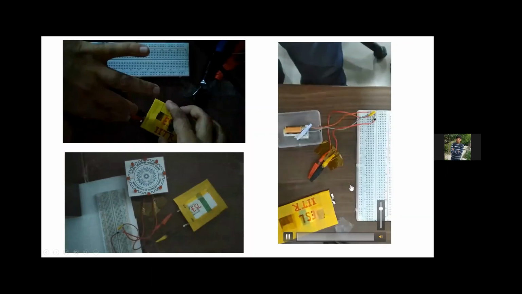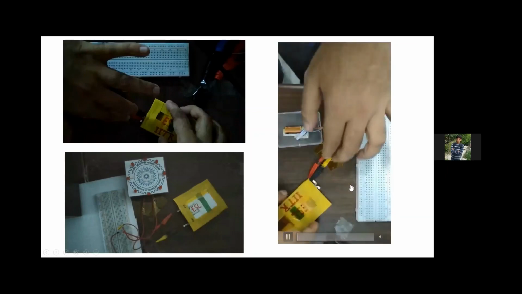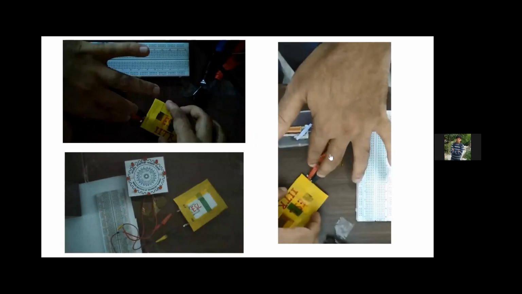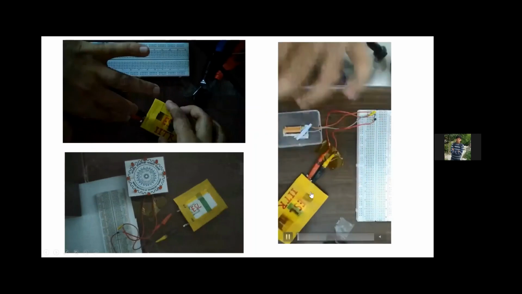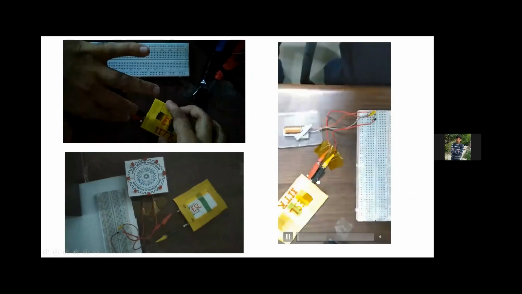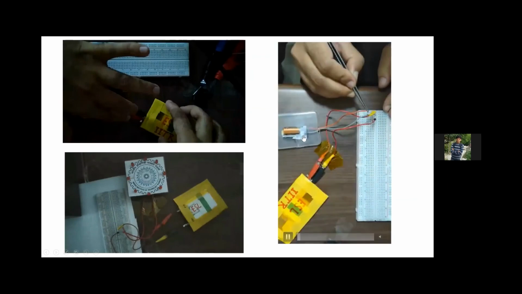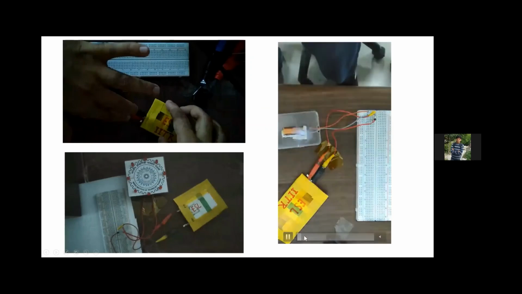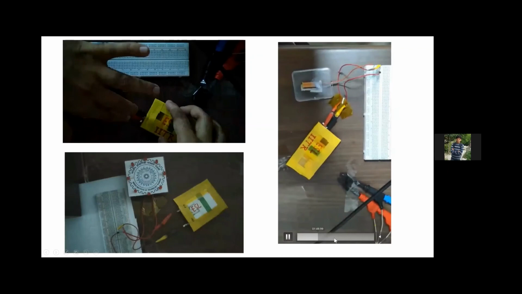Another example is we turn on an electric fan, and here we connect it to our devices and turn on the fan, and we can see it starts rotating, and we are just checking how much it is done, how much time it takes.